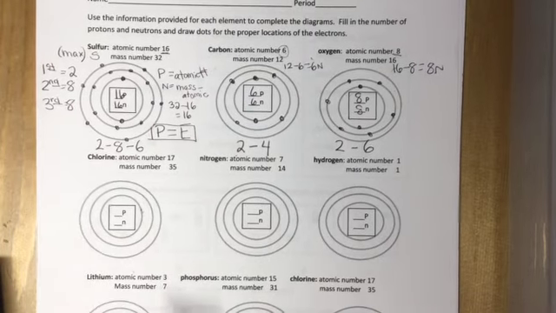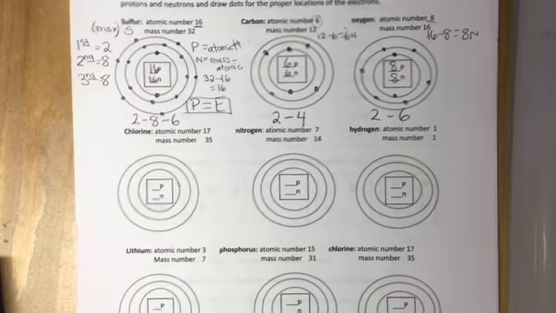Try the rest of these. I think you guys are going to do just fine with these. They're really not that bad.